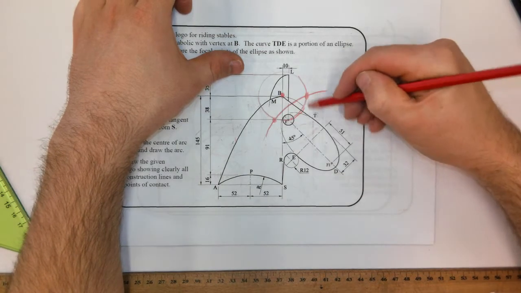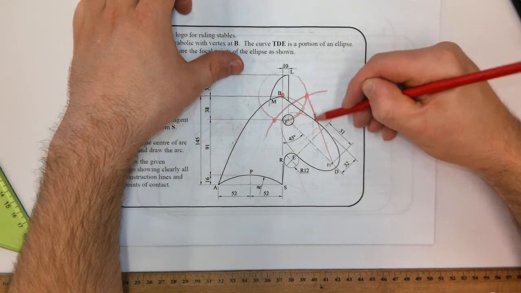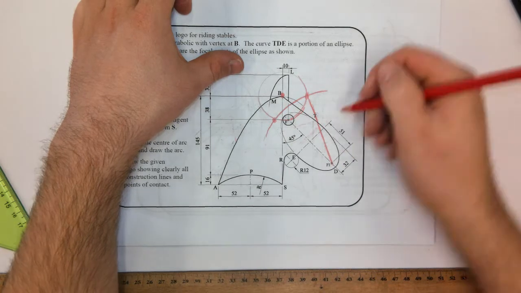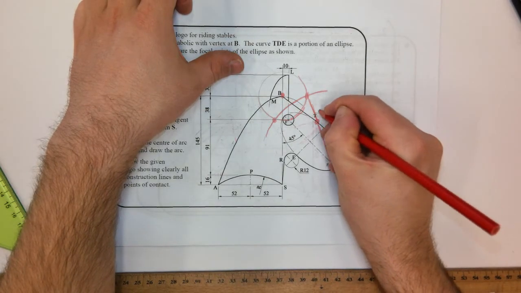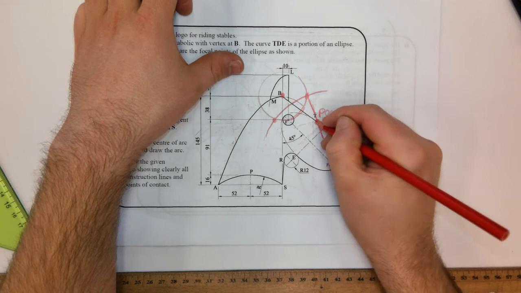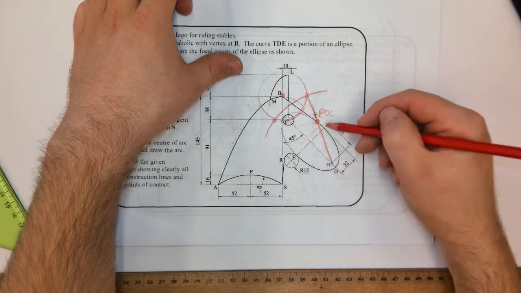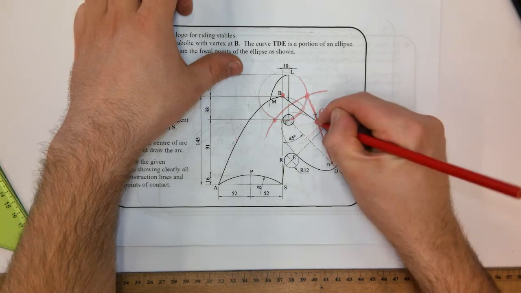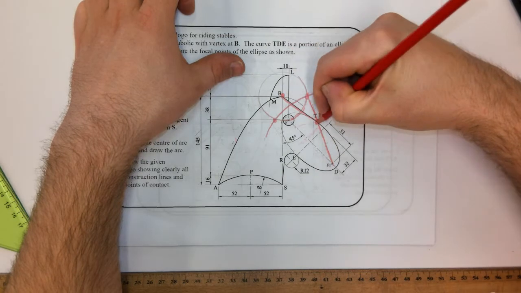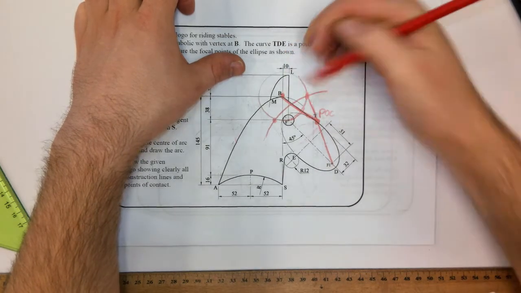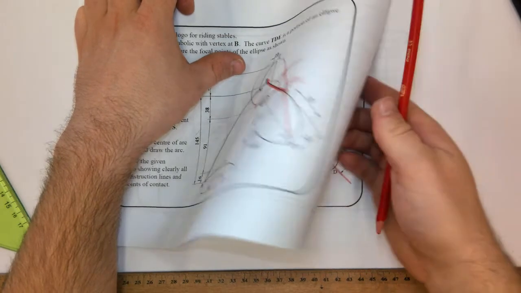Now, I only need to do one here. So I join this point to F1, and this is the point of contact between the tangent and the ellipse. So you join them together. Right, so we'll do that.